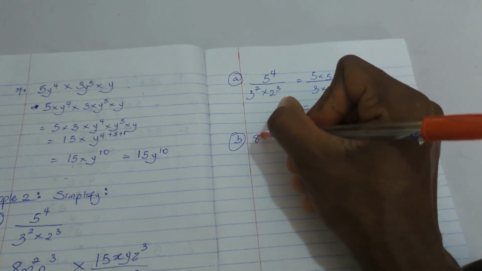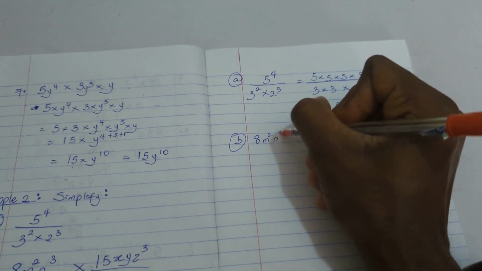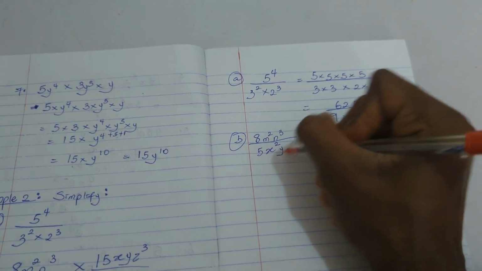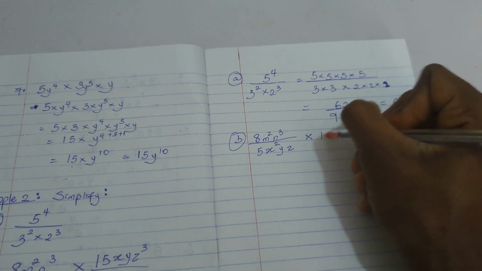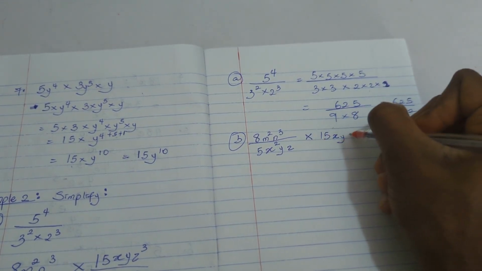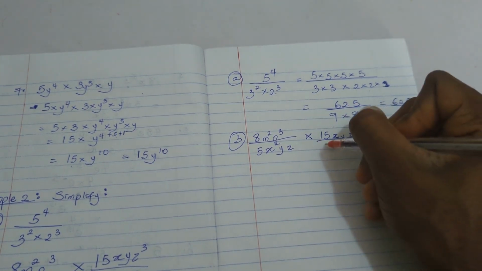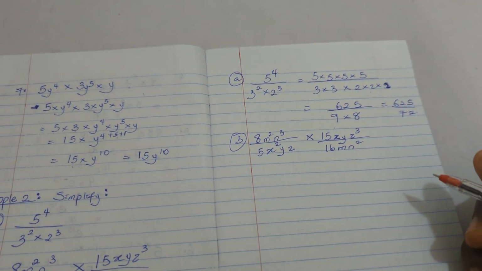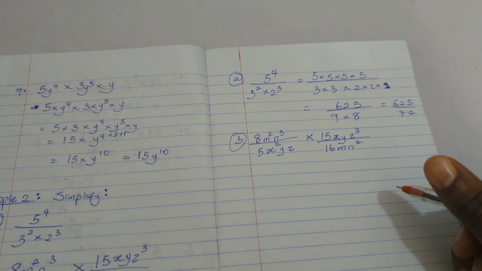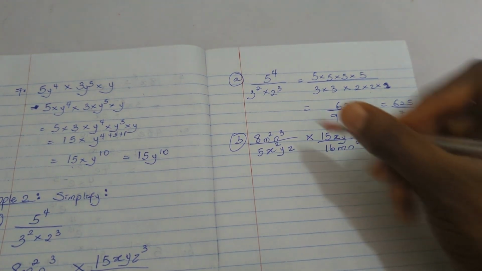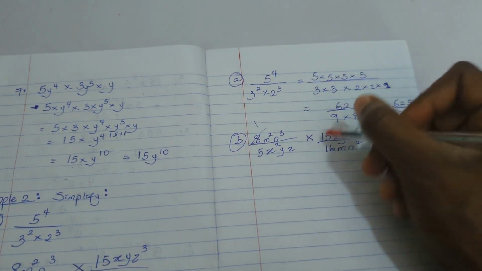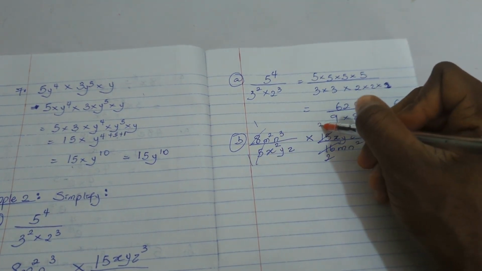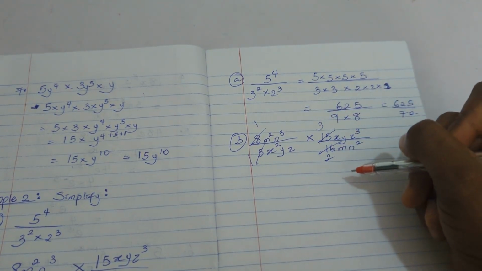We have 8m squared n cubed over 5x squared yz, times 15xyz cubed over 16mn squared. What we do from here is simplify in place. From here we can say that 8 and 16 is 1 and 2, 5 and 15 is 1 and 3. So let's bring that together and see what we have.